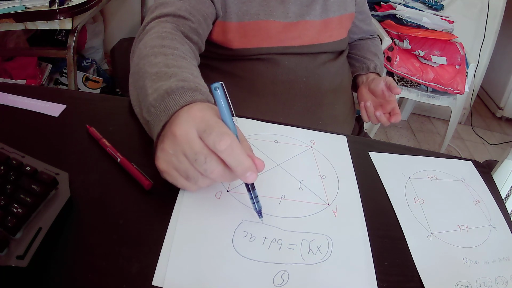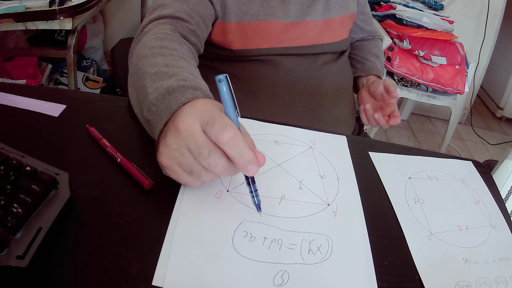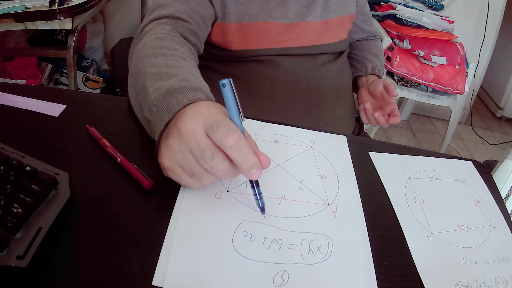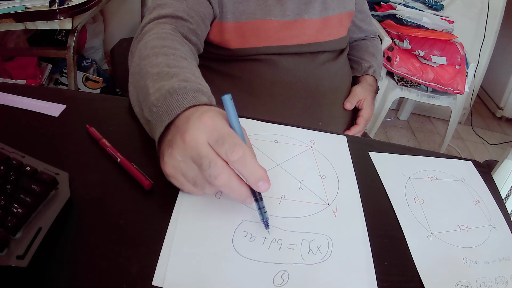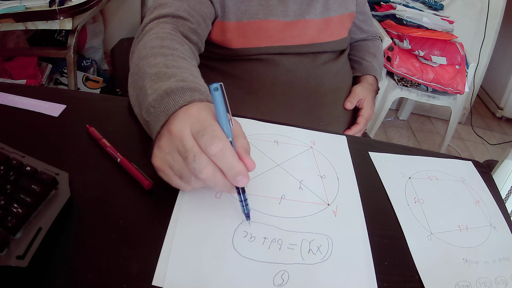Again, BD plus AC is the sum of the products of its opposite sides, because BD is the first product of its opposite sides and AC is the second.